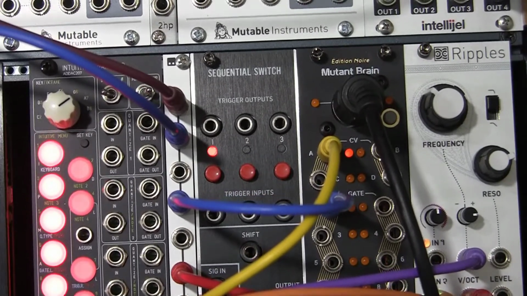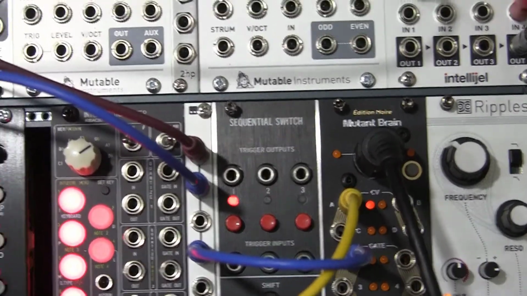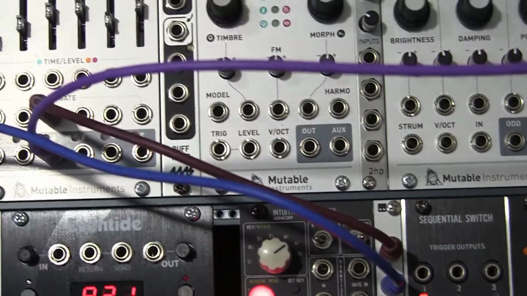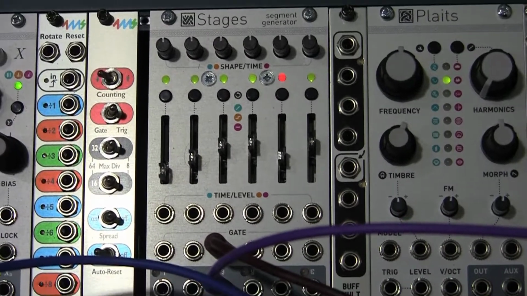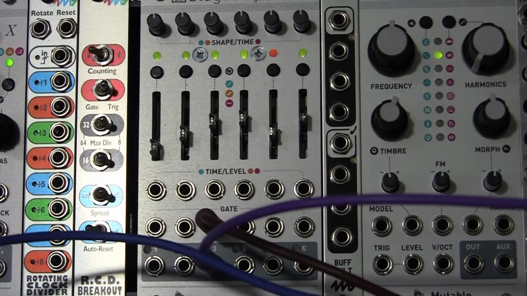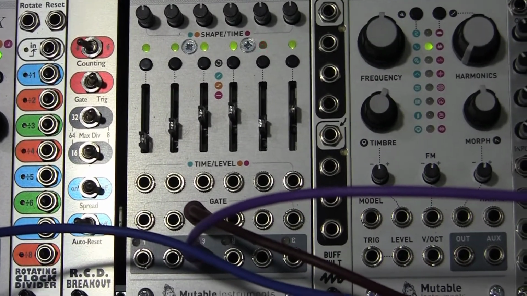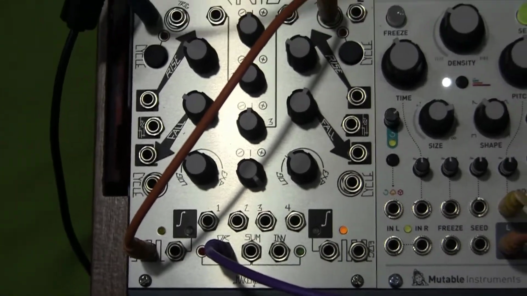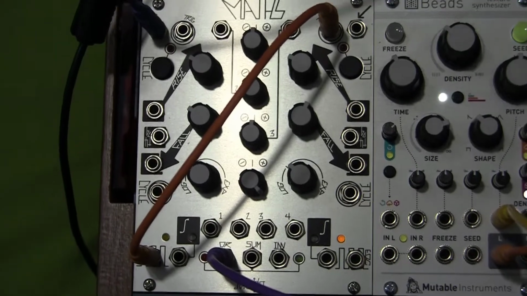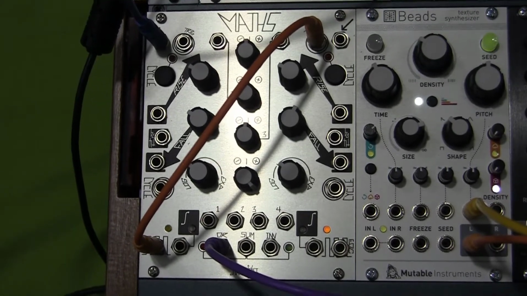At the top is the gate signal, which is coming out on the blue and brown, and one is going to the gate of Stages, which is acting as one of our envelope generators, and the other is going to Maths, which is acting as the second envelope generator.